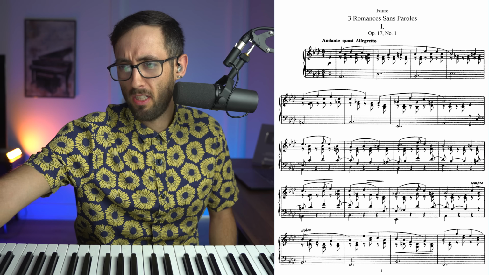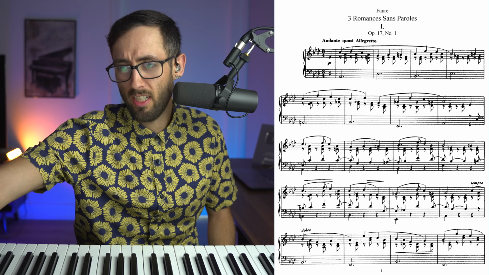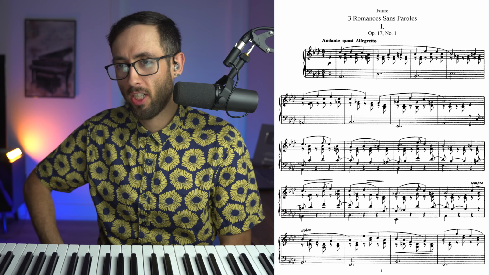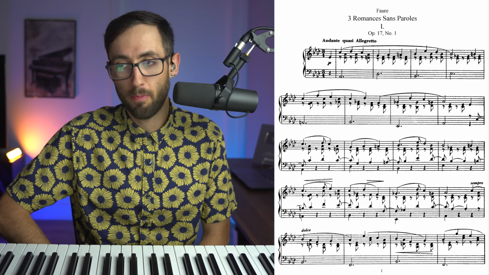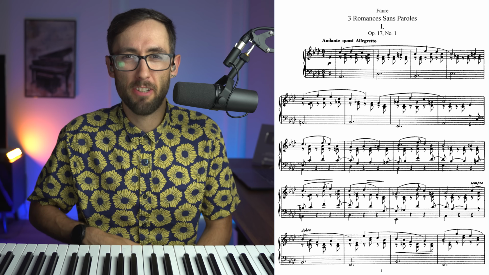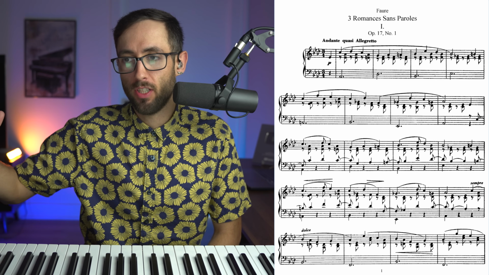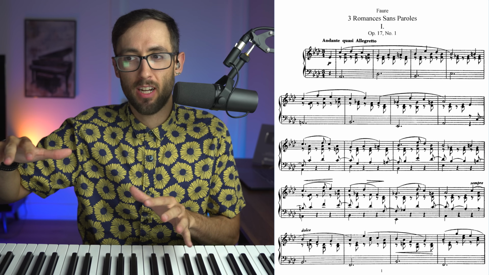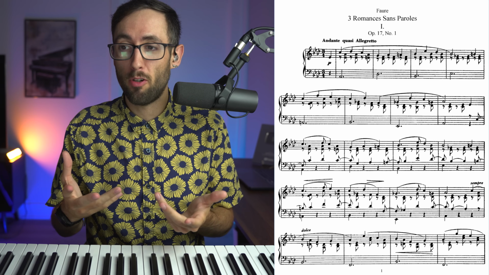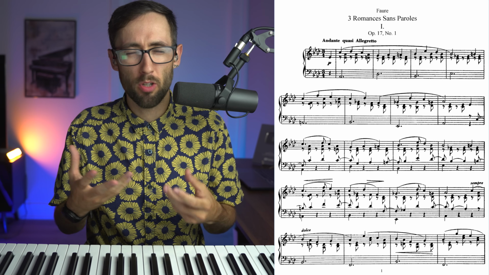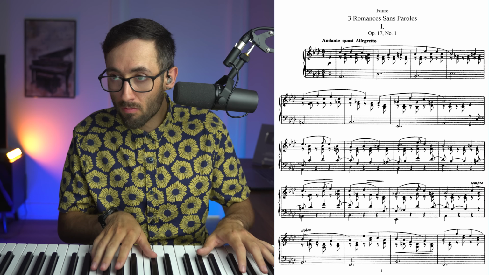So firstly, I'll sight read something and then I'll explain the process that I'm going through. So this is Fauré's Opus 17 number 1. It's a romance. It's in A flat major. It says andante quasi allegretto, which means kind of walking pace, but it should feel kind of like it's pushing slightly. Relatively quiet. It has a very clear melody over the top, and then everything else seems to be kind of chord based. And it's in 3/4, so it's likely going to have a bit more of a dancey quality to it.